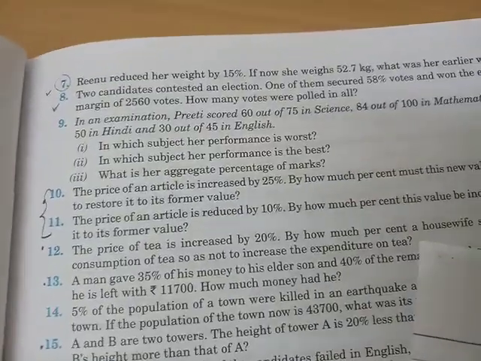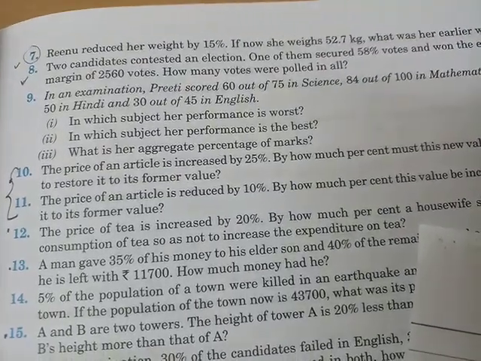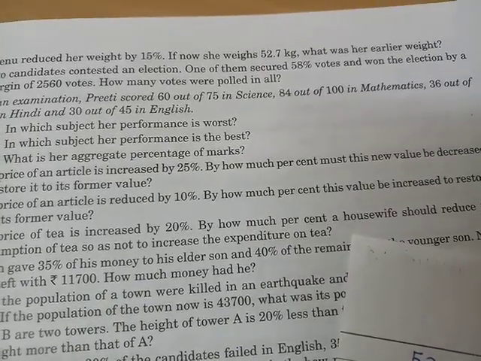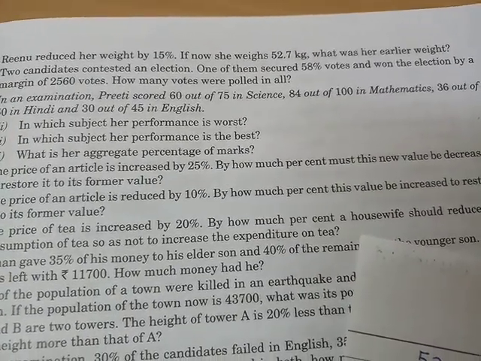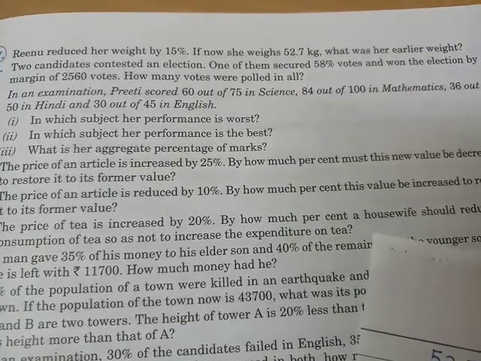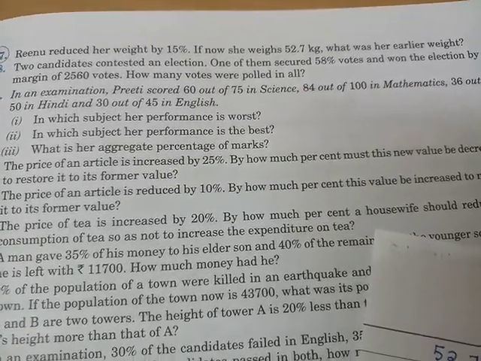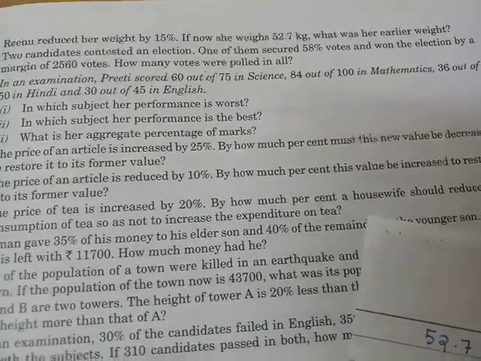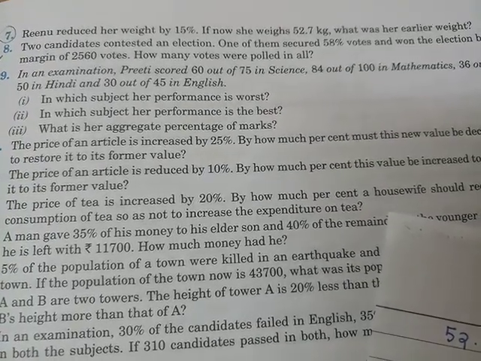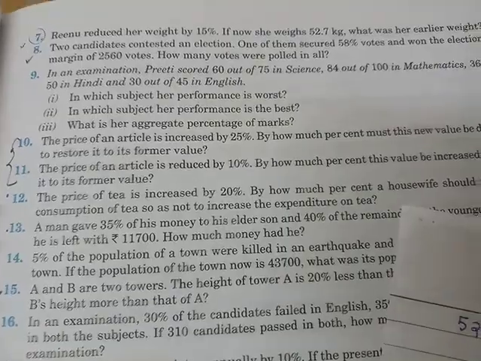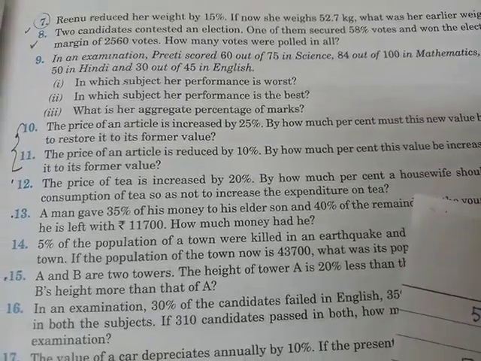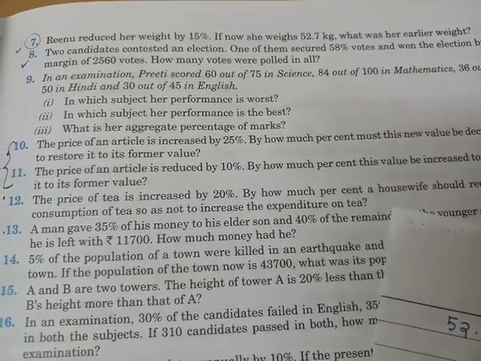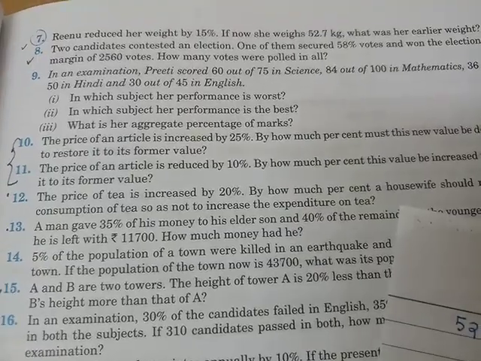Question number 8, what they are saying: two candidates contested an election. One of them secured 58% votes and won by a margin of 2,560 votes. How many votes were polled in all? See, one candidate is scoring 58%, so another will score 100 minus 58, that is 42%.